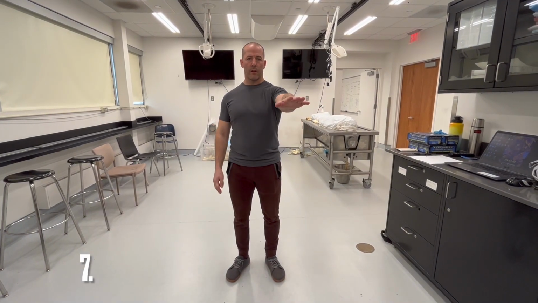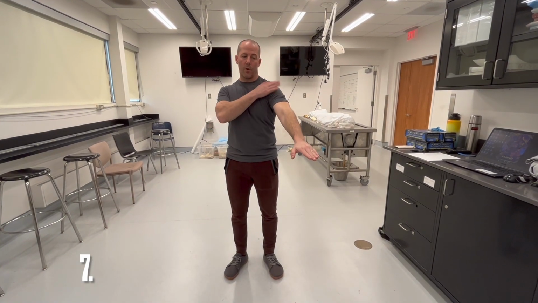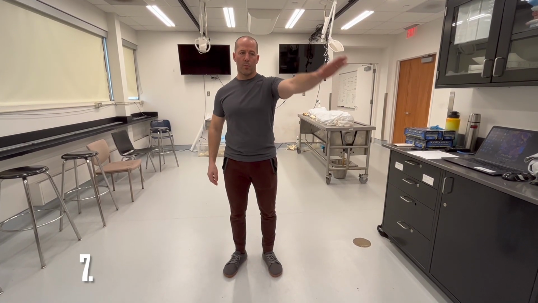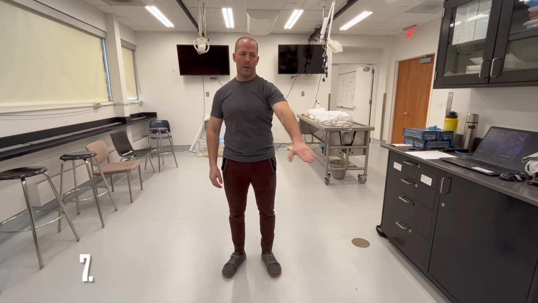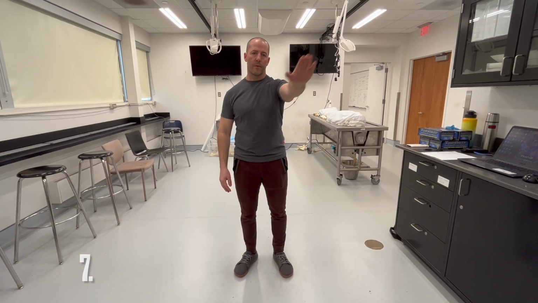Number seven, I want you to name this movement. If I start here and I move this direction. Now the movement is occurring here, okay? So what movement is occurring at this joint here if I move in this direction? Like that.